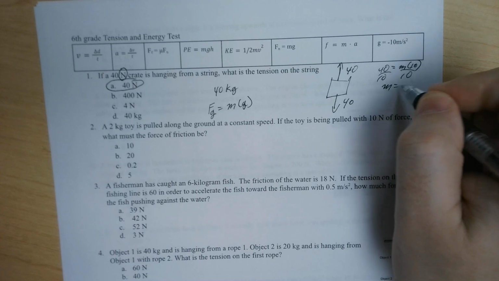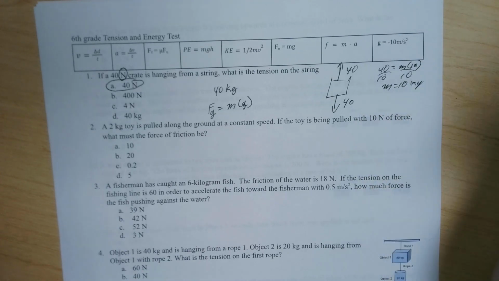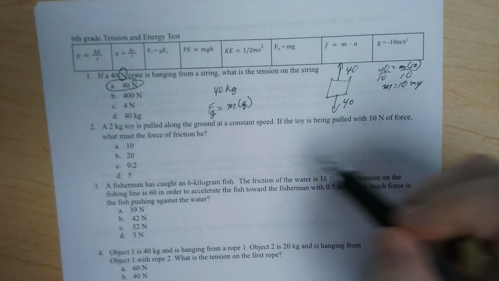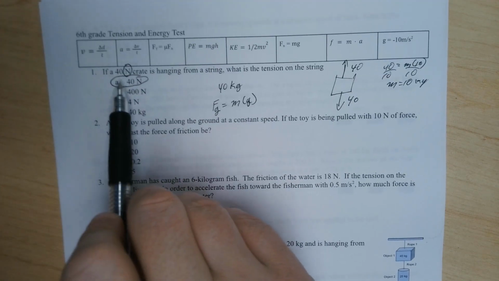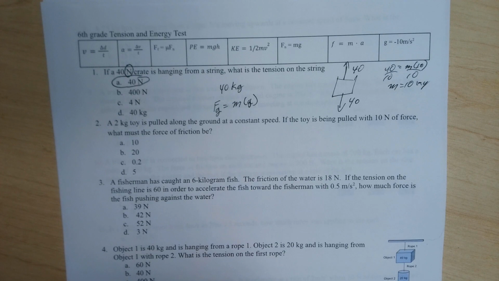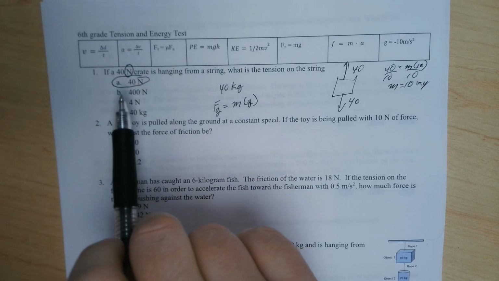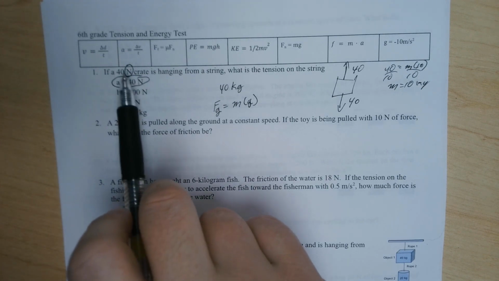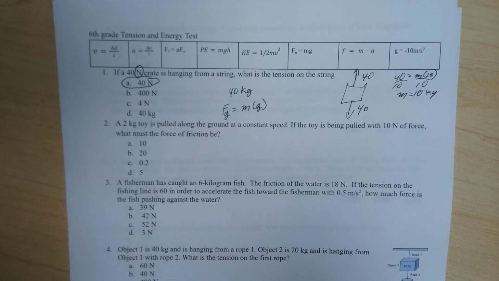So the mass would be 10 kilograms. That's not necessary for this problem, but do be mindful that sometimes these are given in weights and sometimes it asks for weight. And when you do that, you have to convert or be mindful of this unit.